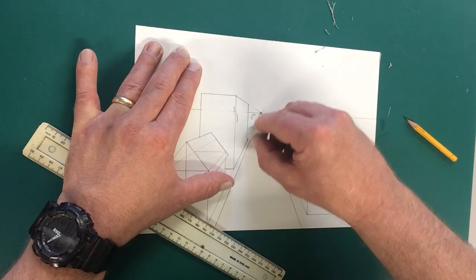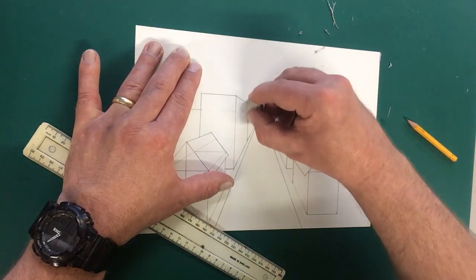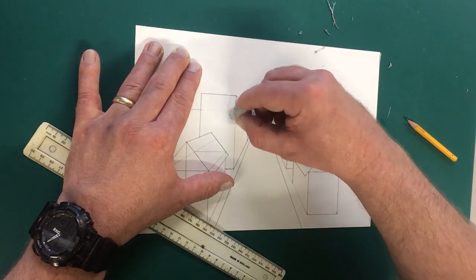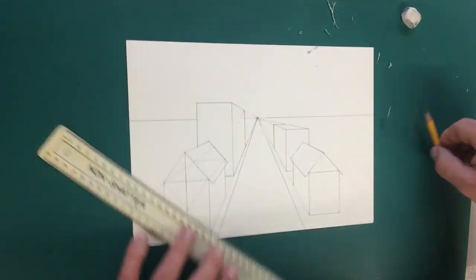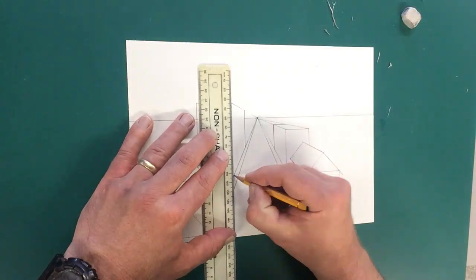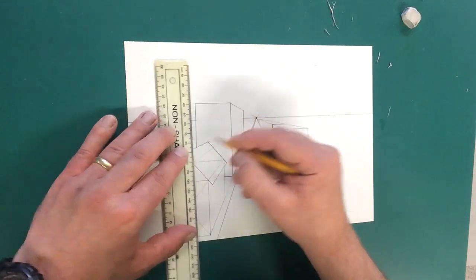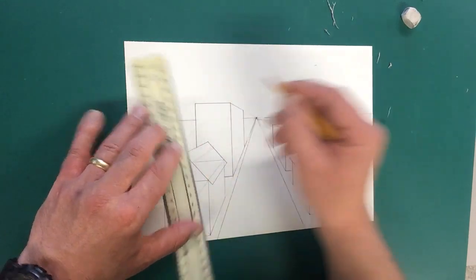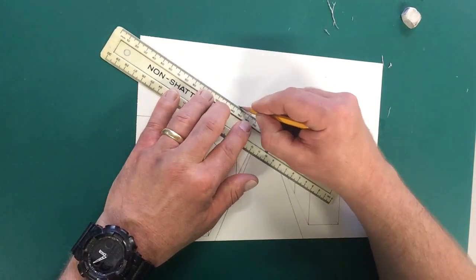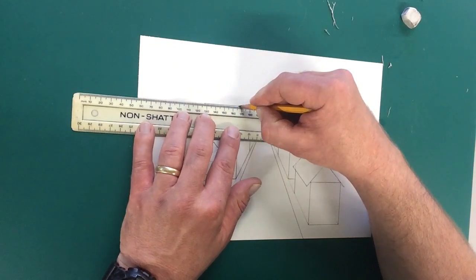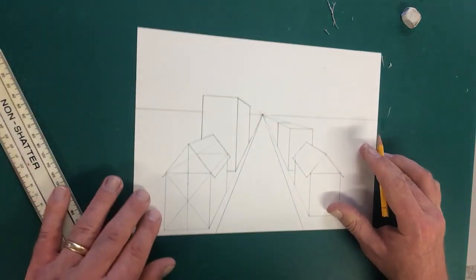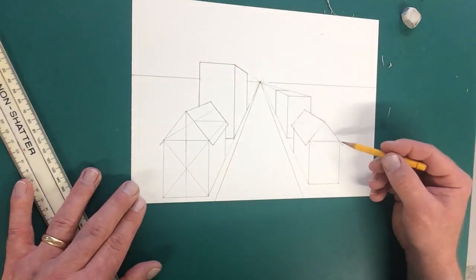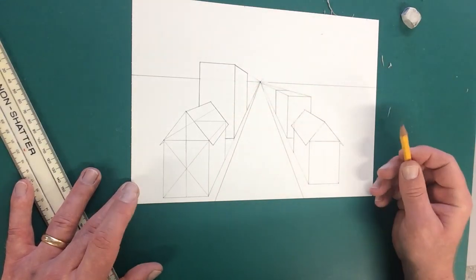And then you can get rid of those diagonals to the vanishing point. And you can strengthen up these lines. Okay, so you've now got 2 buildings with pitch and 2 flat roof ones.